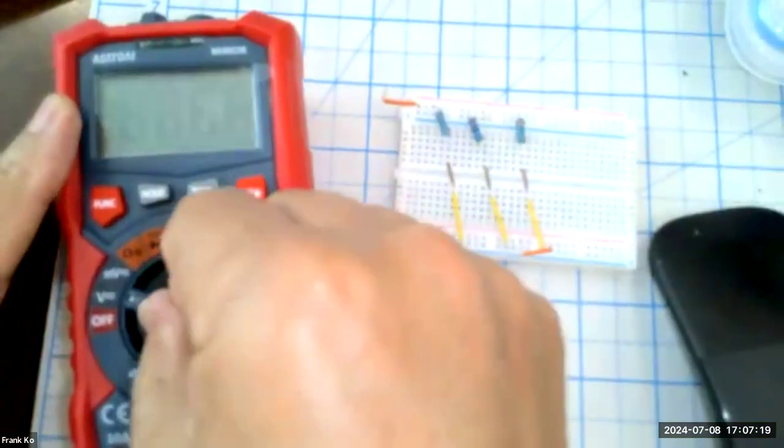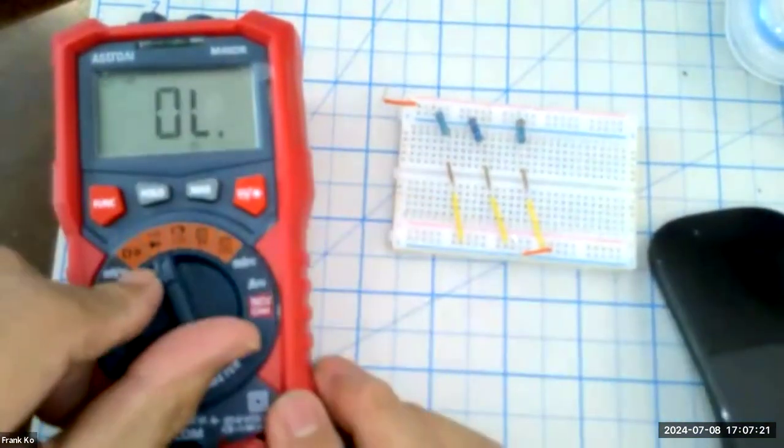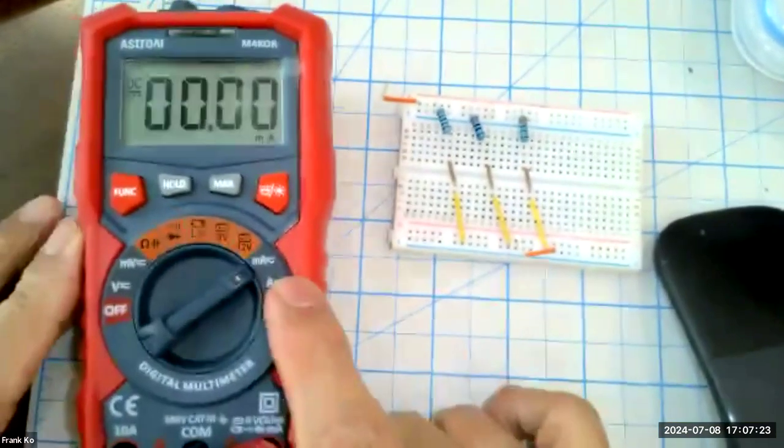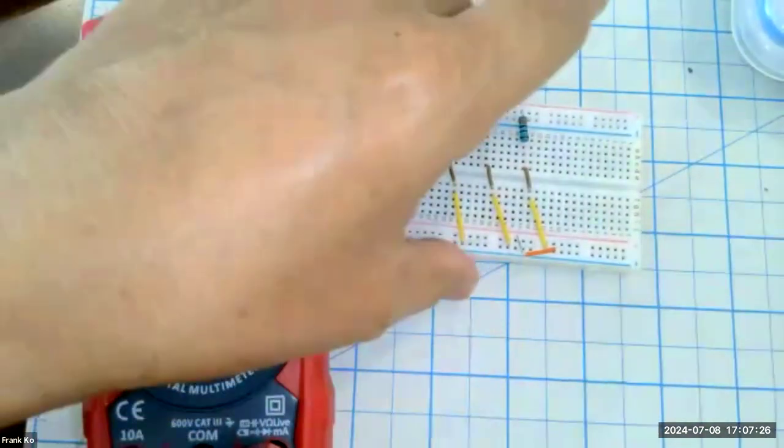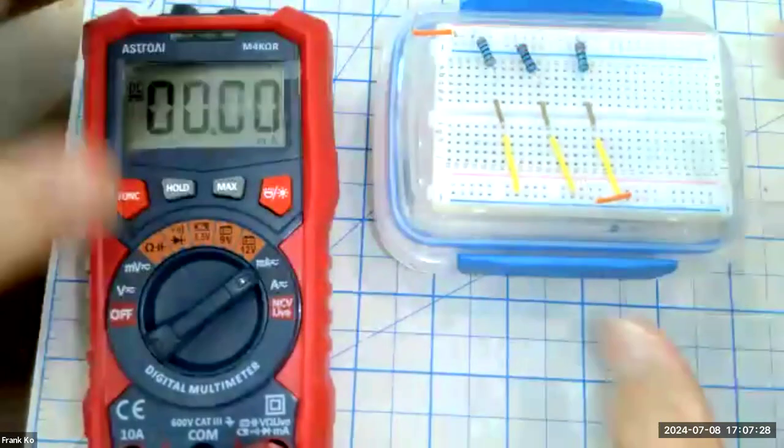Let's go ahead, put this into the ammeter mode. Do not make the connections yet. I'm going to raise this up where we can see this a little more clearly.